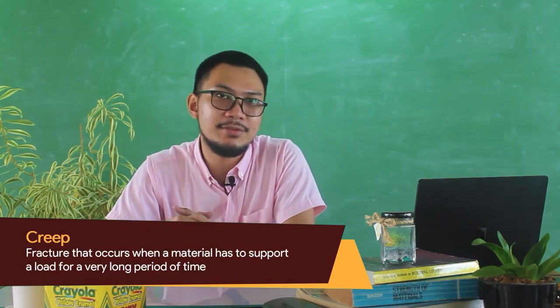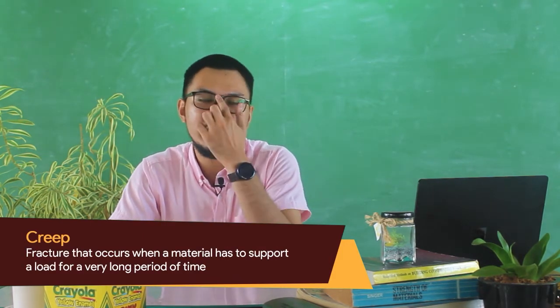Because creep is basically a failure or a permanent deformation of an object when it is subjected to loads nga makaya unta niya, but that load is applied for a long period of time. Okay? Kay atong materials, even though makaya niya ang kana nga load, but if you are going to apply it for a long time, then there will come a time that that material will fail, or it will permanently deform. It will behave plastically.